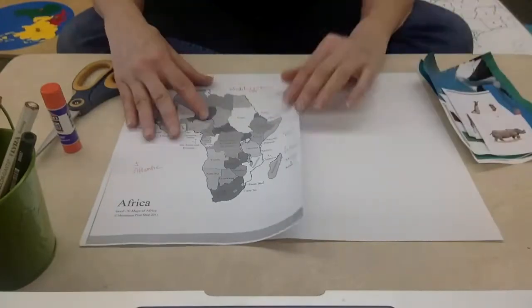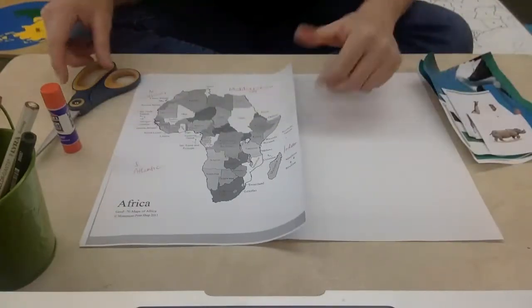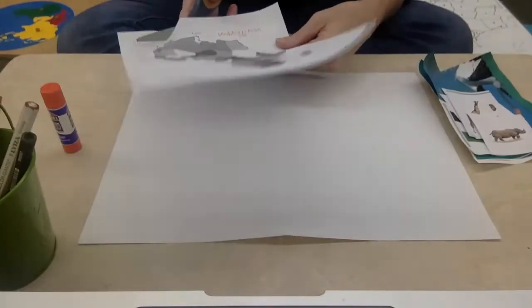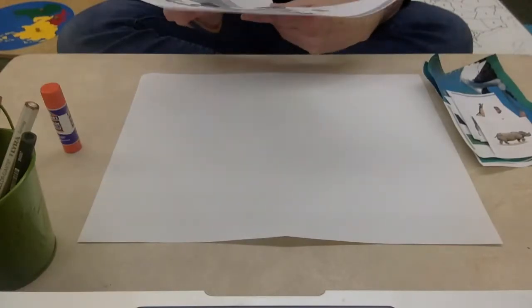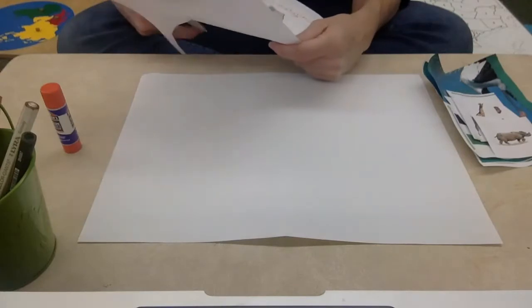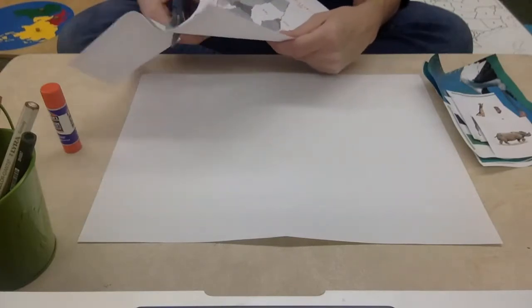And these are just in case you want to color in any parts of your map or add any color to your collage. So the first thing that I'm going to do is just kind of cut out around this map because I want this to be right in the middle of my collage. You do not have to put this right in the middle of your collage. But that's what I'm going to do.